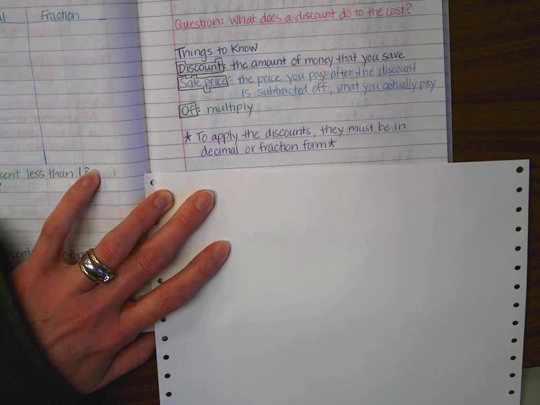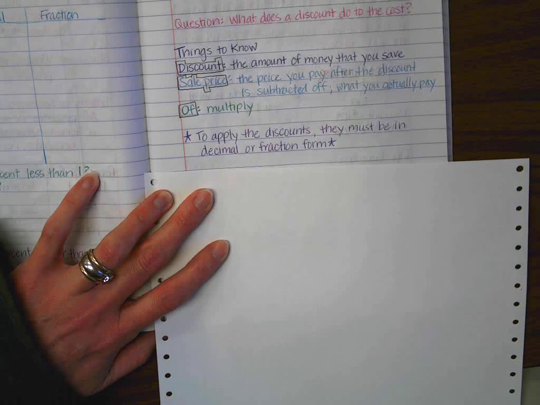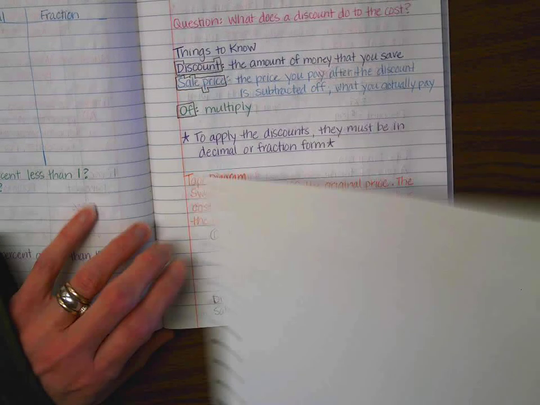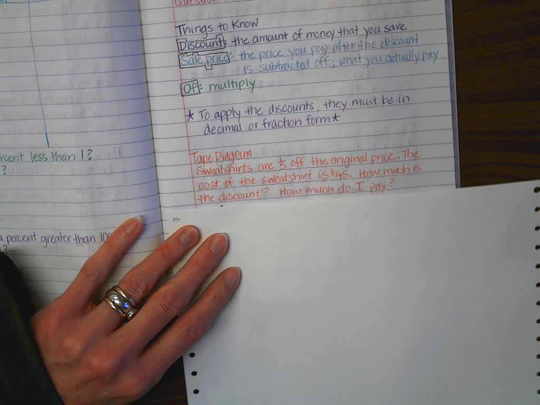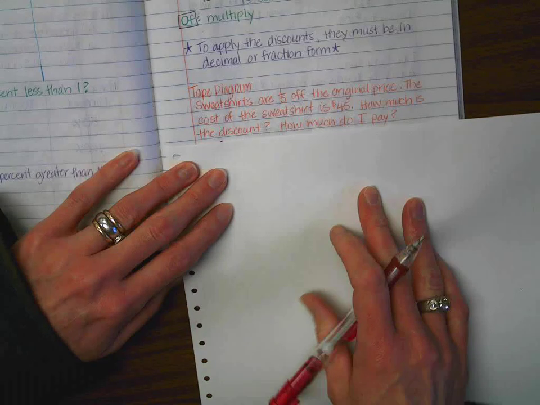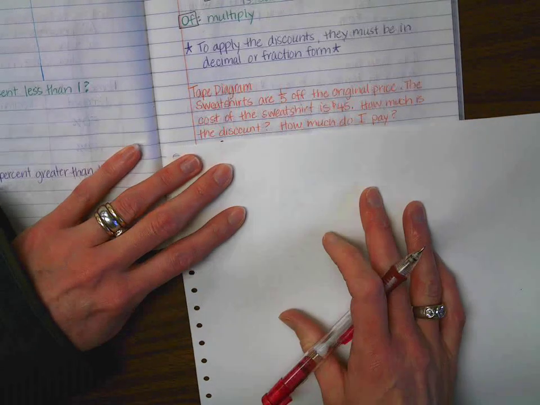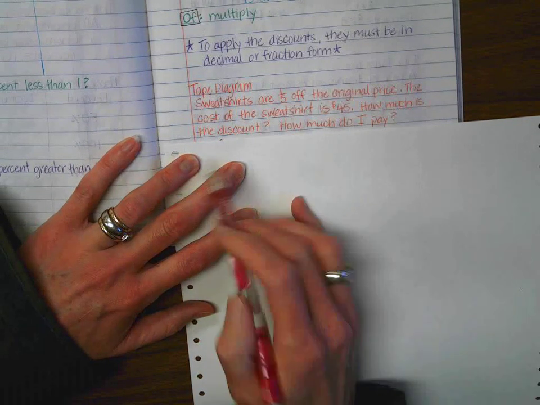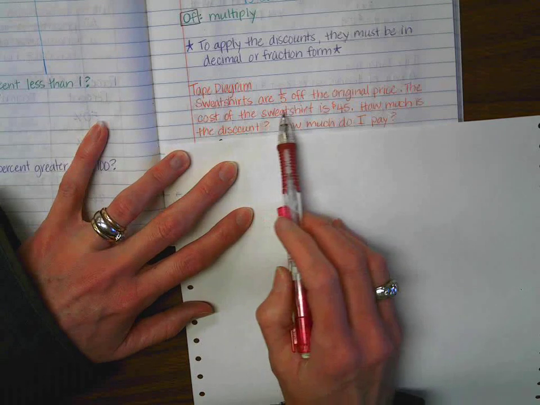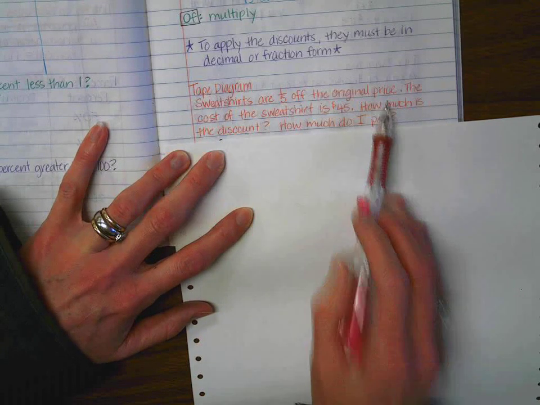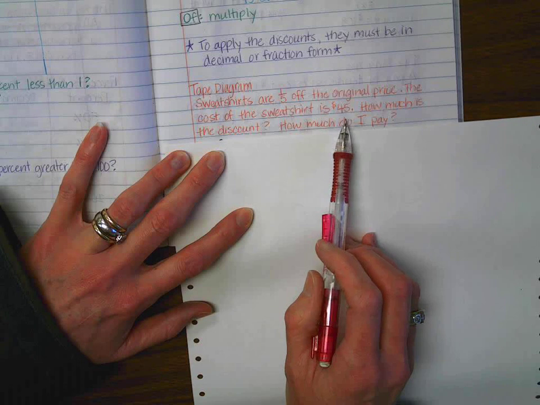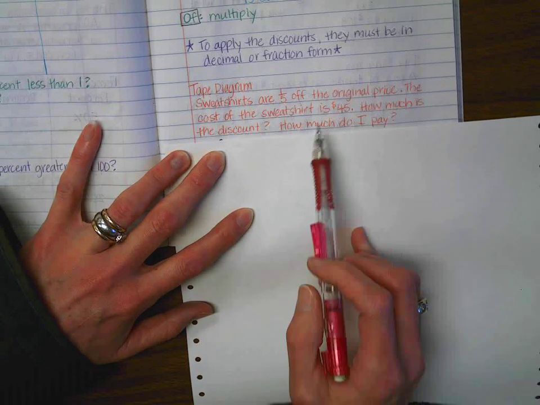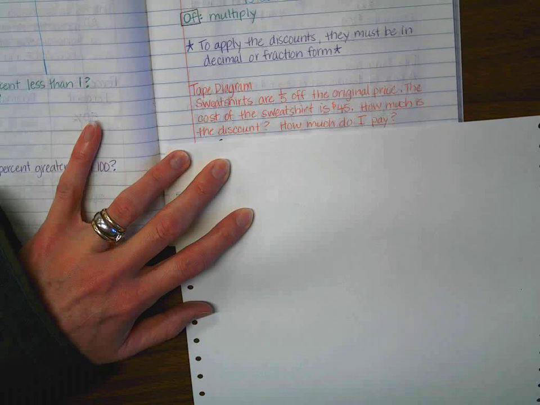Reminder again that of means to multiply. And then one more reminder: to apply the discounts, they must be in decimal or fraction form. Okay? All right, so the first thing that I want to look at is we're going to incorporate the use of tape diagrams when we're talking about discounts today, because tape diagrams, believe it or not, can be really, really helpful. So the first scenario is sweatshirts are 1/5 off the original price. The cost of a sweatshirt is $45. How much is the discount and how much do I pay?